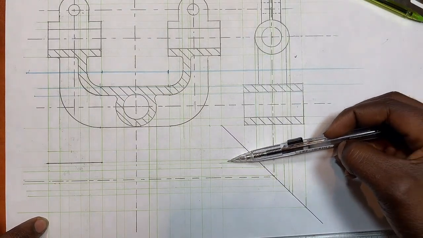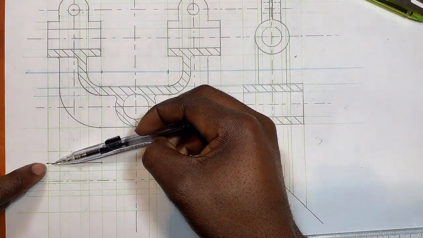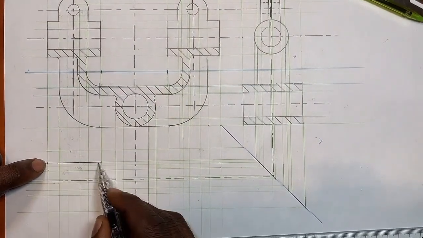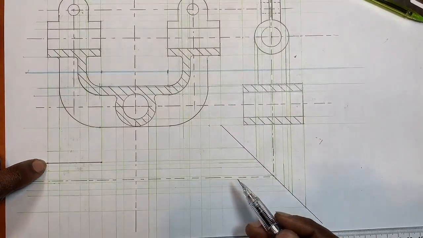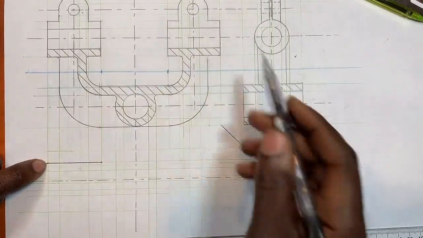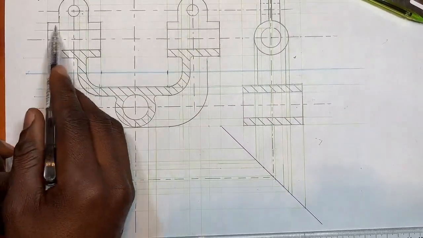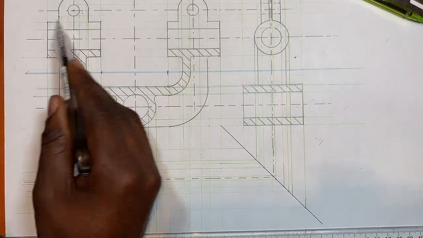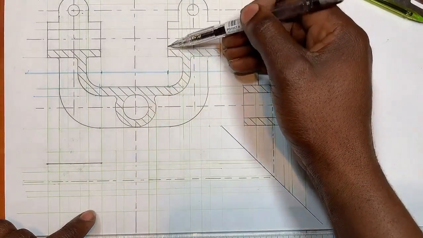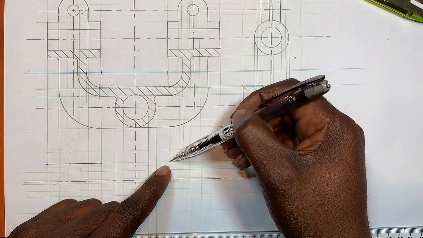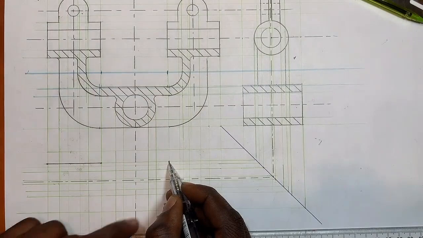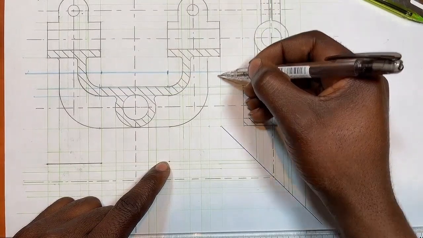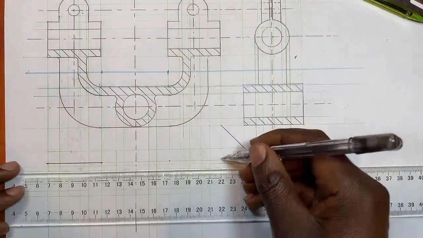Yeah, that's how we trace a missing view. So up until I got it like this. Now from here till here is that one. To get this other one, as much as they are horizontal in our front view, even in our top view they're supposed to be in the same line. So from here till here is still in the same line. I'll just trace it down. You see that one, my brother. So from here till there, trace it down. It's that one. So I can have it solid.